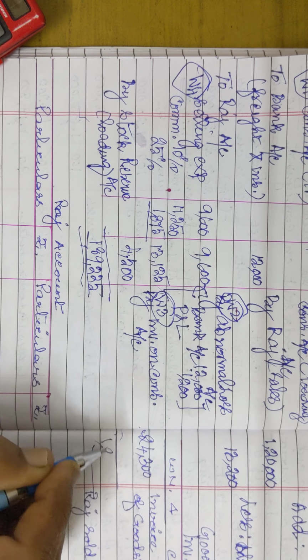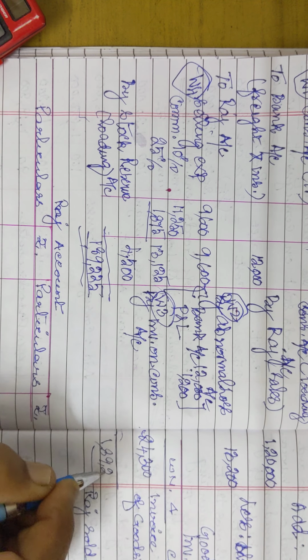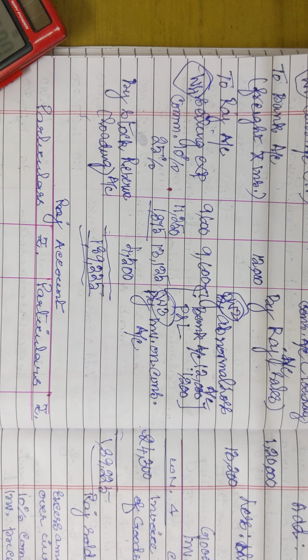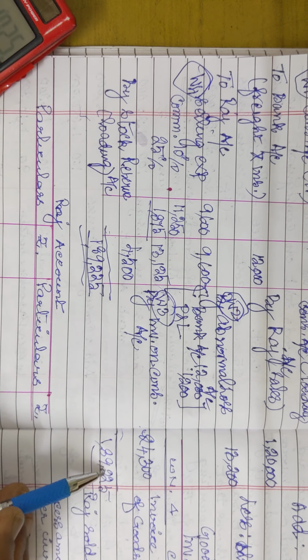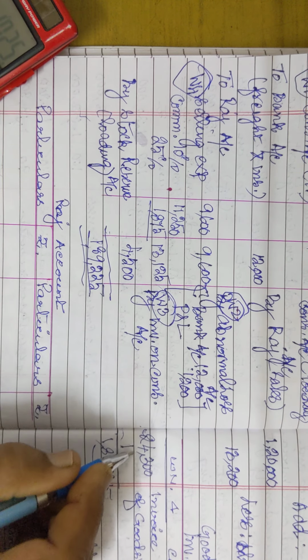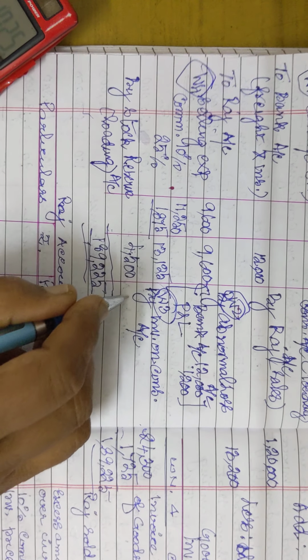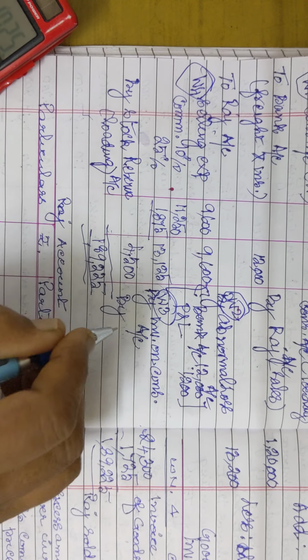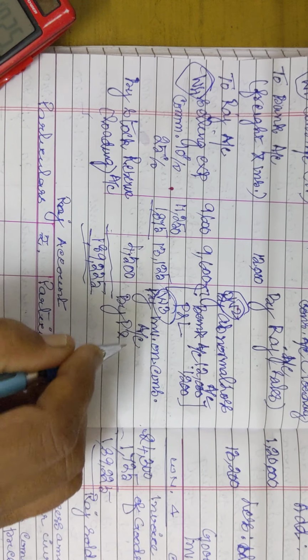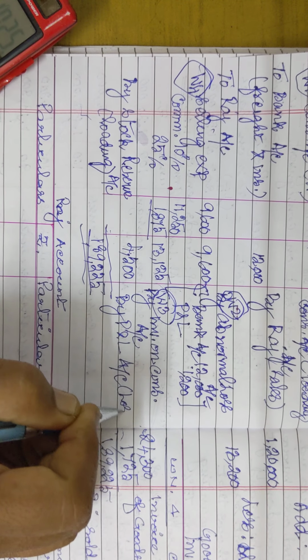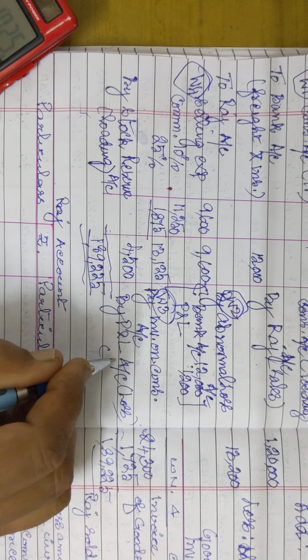So 1,89,225. We have already totaled this side. The total of this is 1,87,500. So I am subtracting this 1,87,500 from 1,89,225. What is the balancing figure? 1,725. This will go to the P&L account of the consignor. By P&L account, you write it in full form. This is the loss, and you can write the balancing figure also.